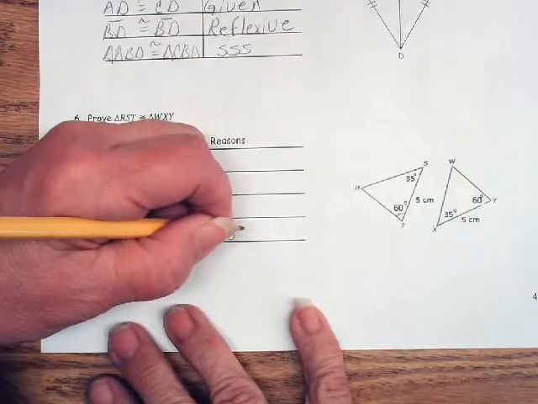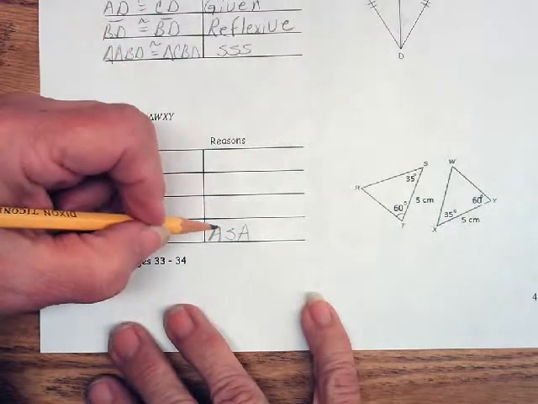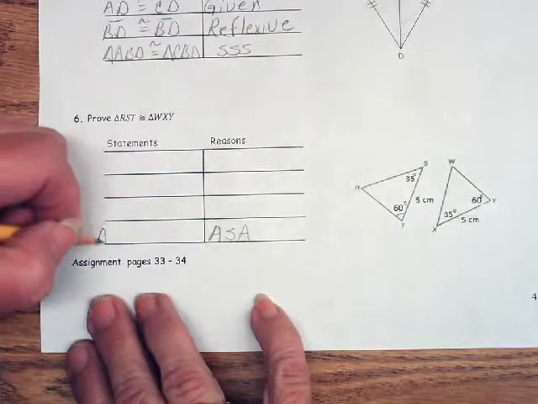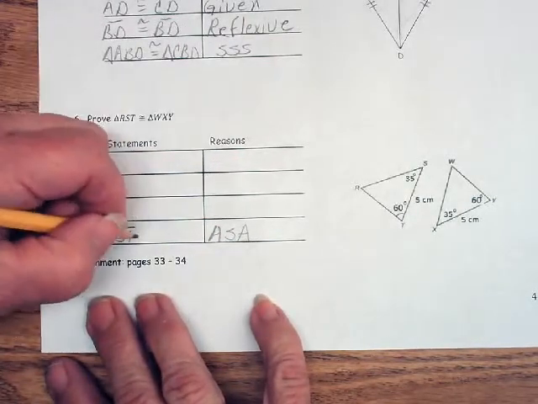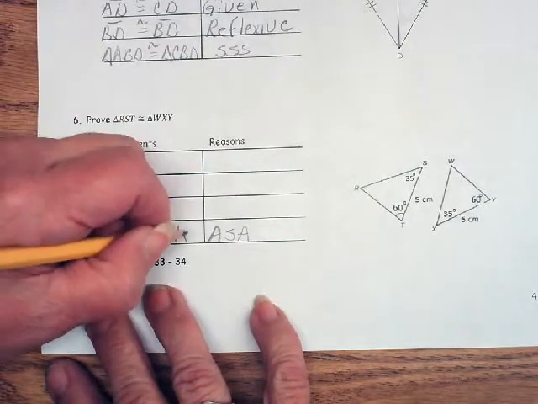Sometimes it's easier just to see where we want to end up. Here's the information, here's where we end up, so let's use the information to lead us there. This is triangle RST, which is what they're telling us, is congruent to triangle WXY.